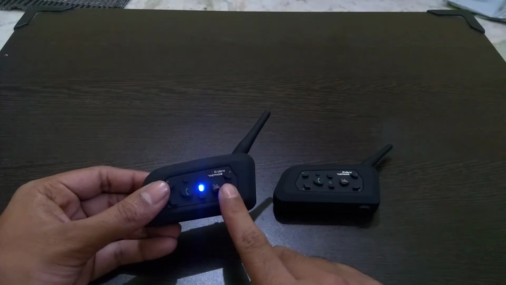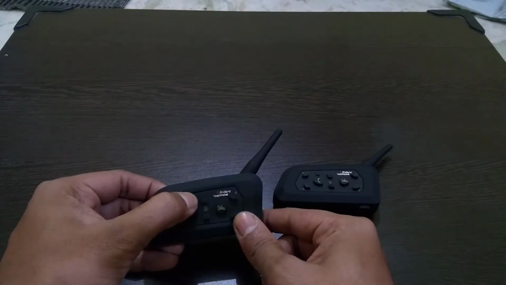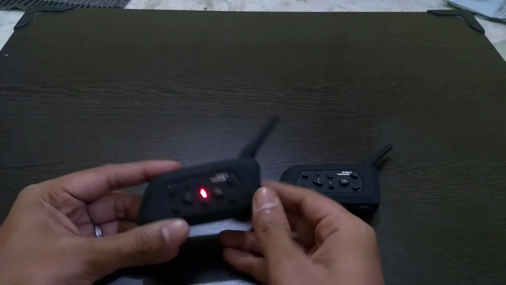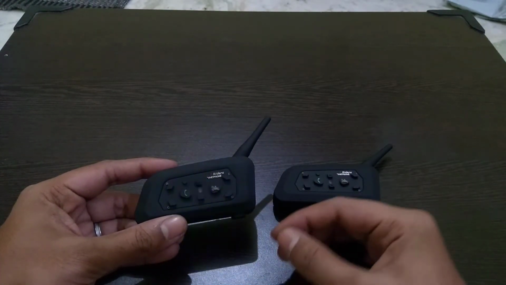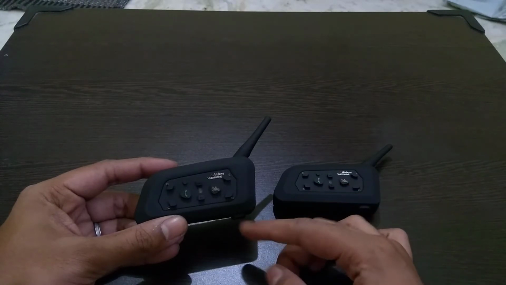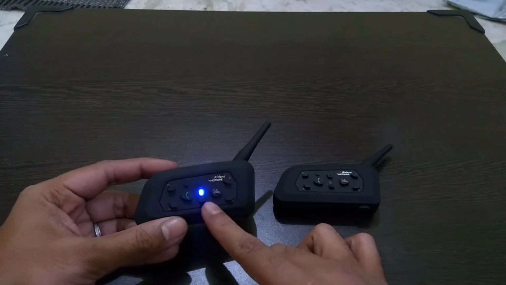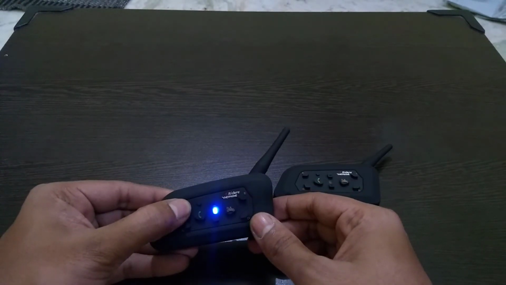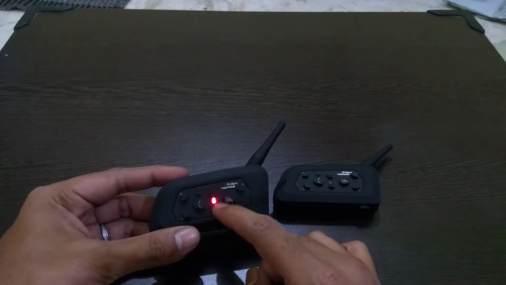So you turn on the main device. I'll turn this off as well, and I'll turn it on again so that it doesn't have anything connected. So it will just keep on looking for connections. You can see you will have these short flashes of blue light because nothing is connected. Now I'll go for rider B. I'll press and hold rider B for more than 5 seconds. You will have this red and blue light flashing.